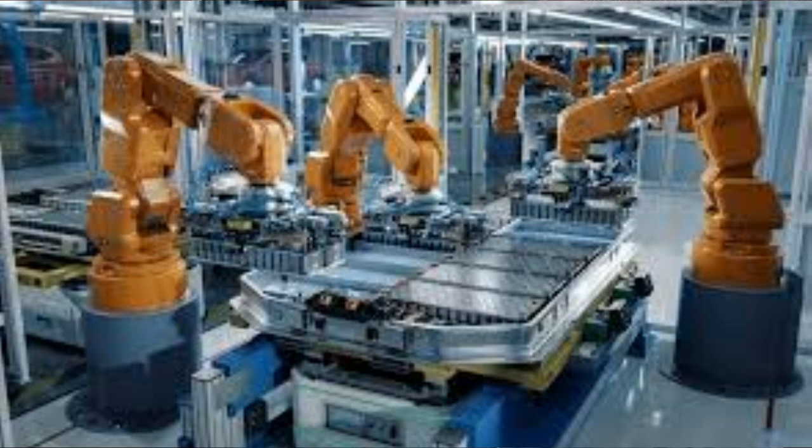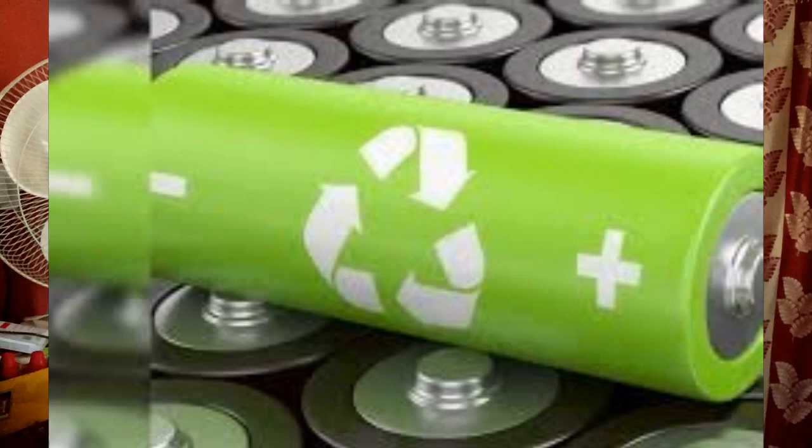Next is nickel-based batteries, often used in hybrid vehicles and some portable devices. Solid-state batteries, an emerging technology with higher safety and energy density. And the next key components are anode, commonly graphite in lithium batteries.